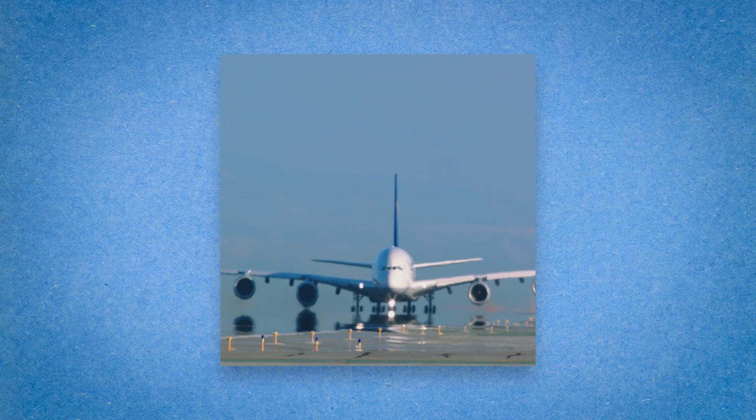Jumbo jets. Strictly speaking, the biggest commercial aircraft that you'll find in the sky. These are the A380s and the 747s of the world. They're double-decker planes since they have both a top and bottom floor.